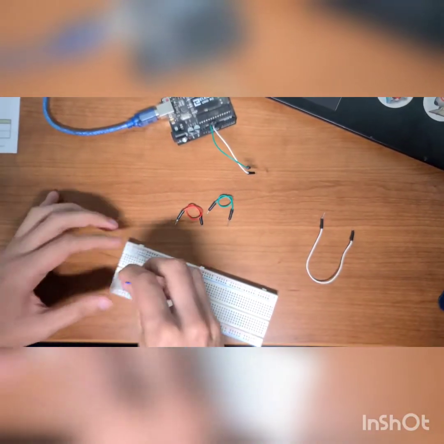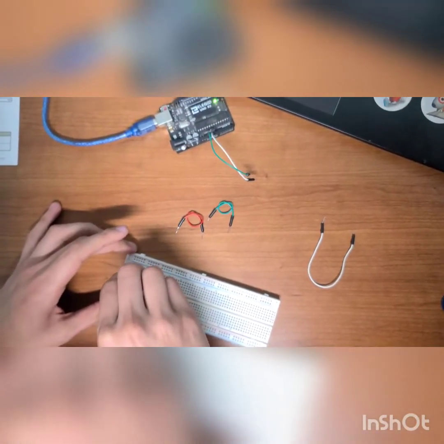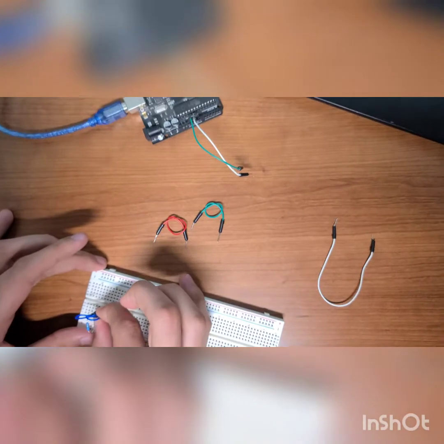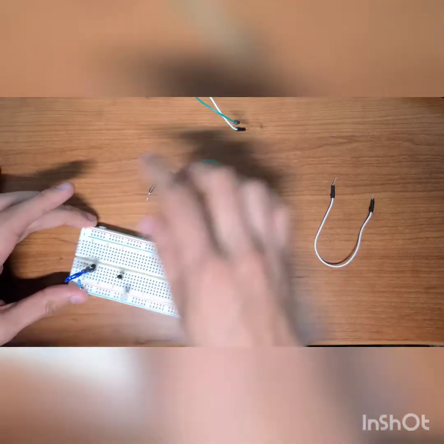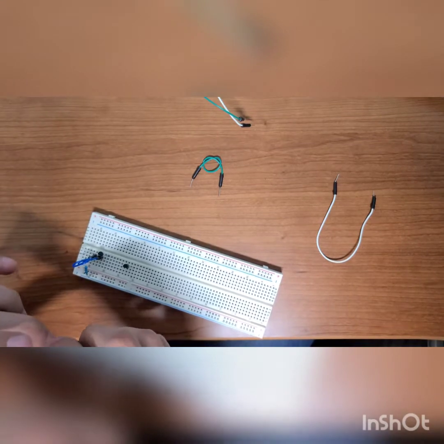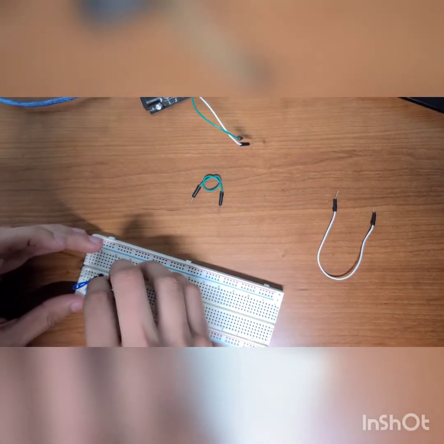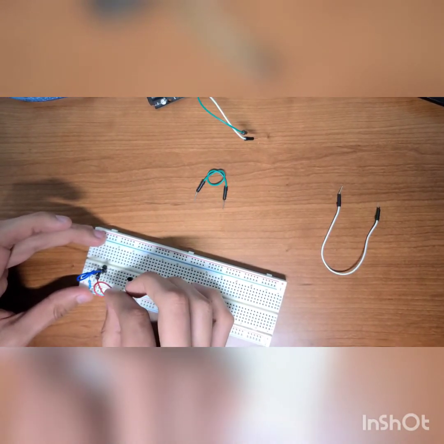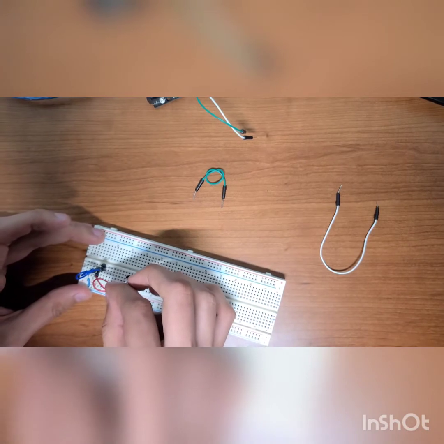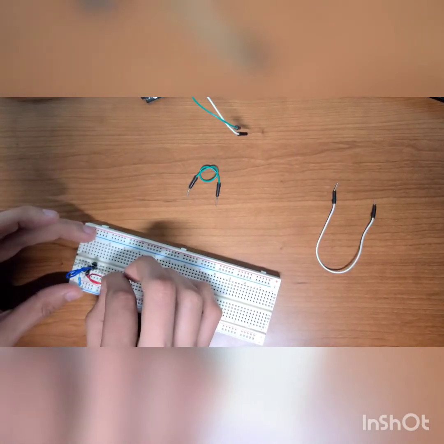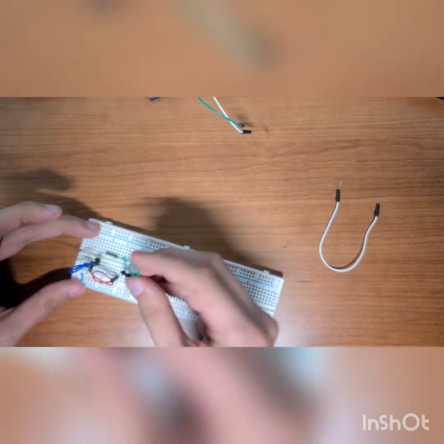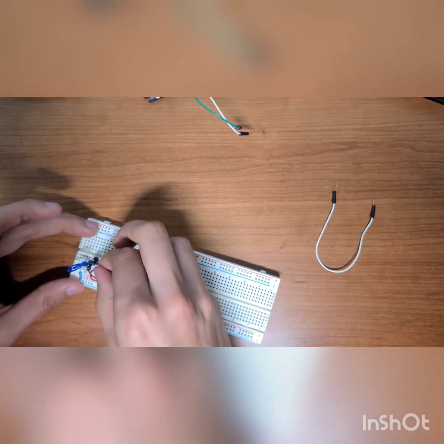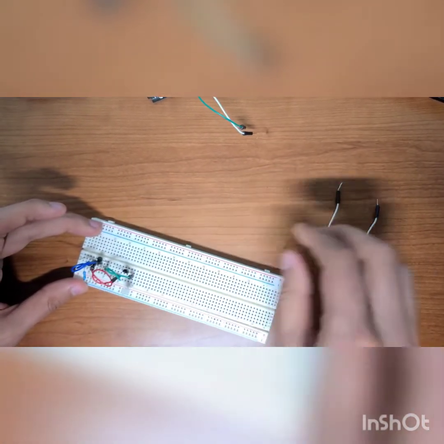So we'll put this blue cable from the first post on transistor A to the middle post on transistor A, and then we'll put the red one from first post to first post. And finally, we have an extra one. We have last post on transistor B to the last post on transistor A.